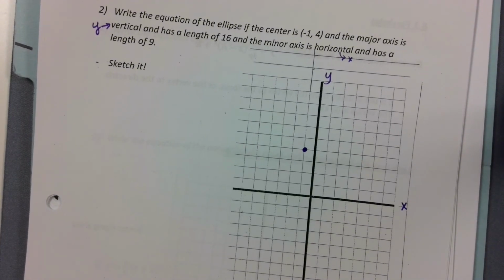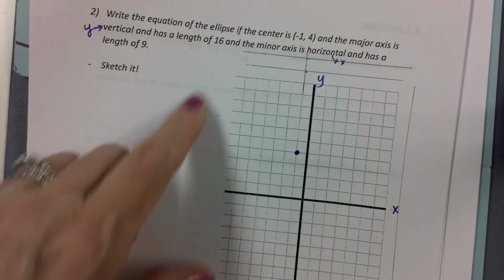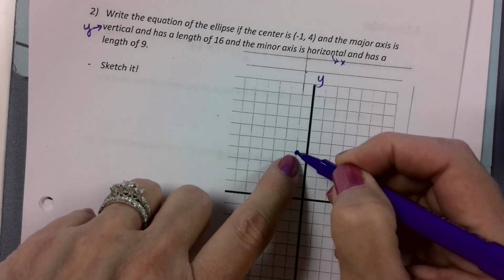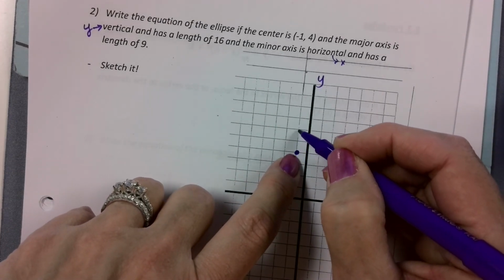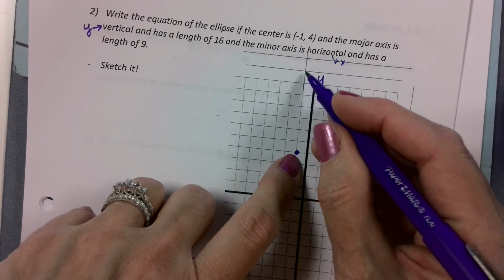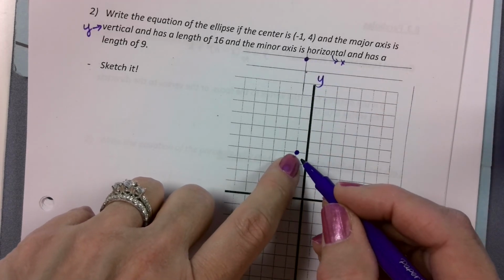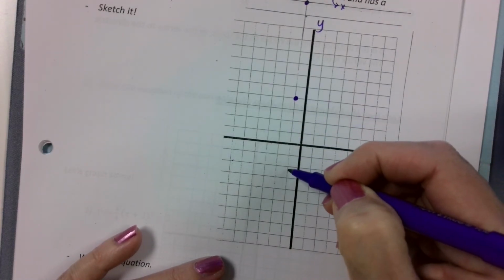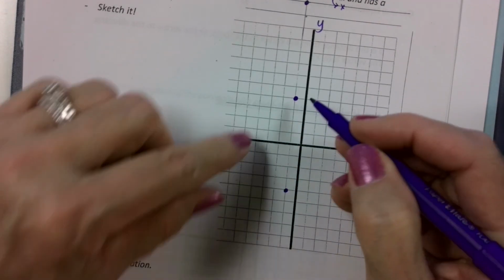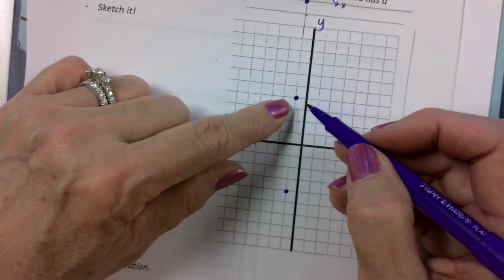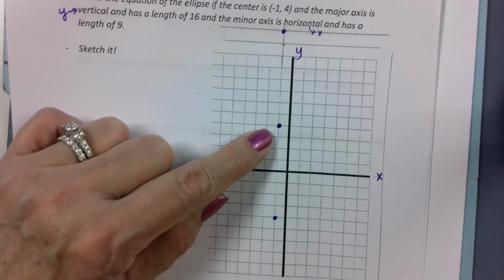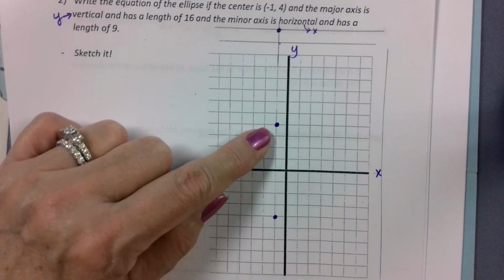So on the major axis, it says it's vertical, it has a length of 16. So half of 16 is 8. So from the center, I need to go up 8. 1, 2, 3, 4, 5, 6, 7, 8. And I need to go down 8. So 1, 2, 3, 4, 5, 6, 7, 8. Now I started right here with the center at -1, 4. Everyone okay with their center plot? Any questions on just that much?